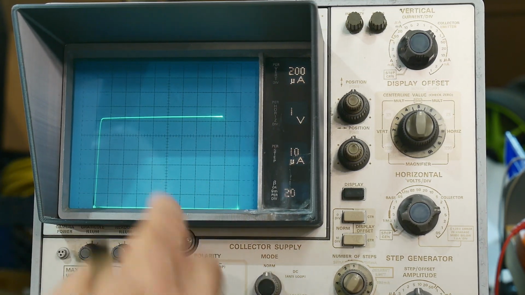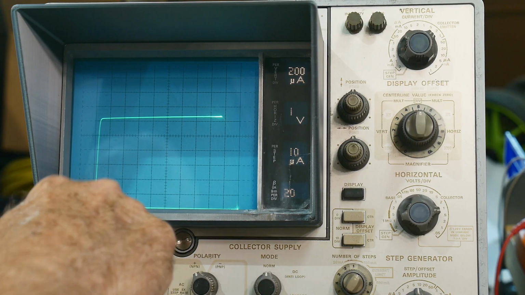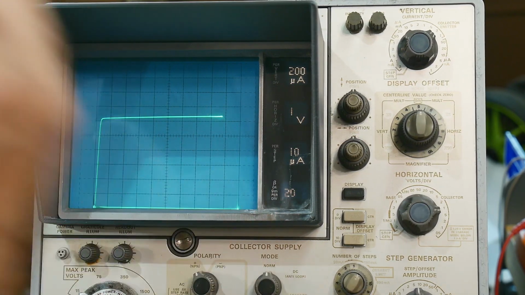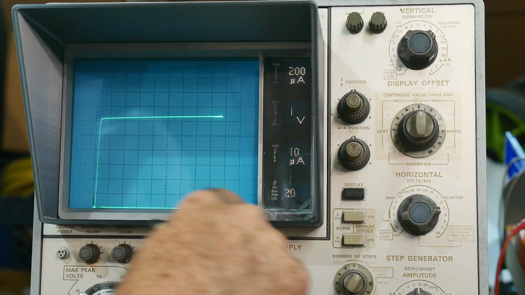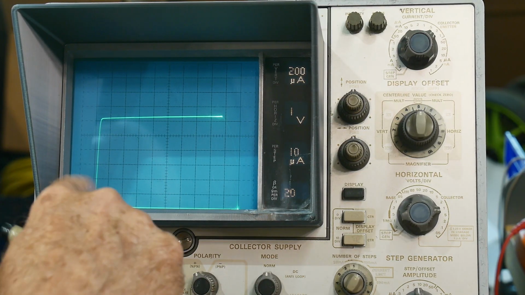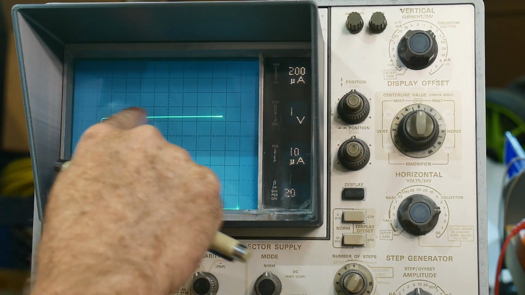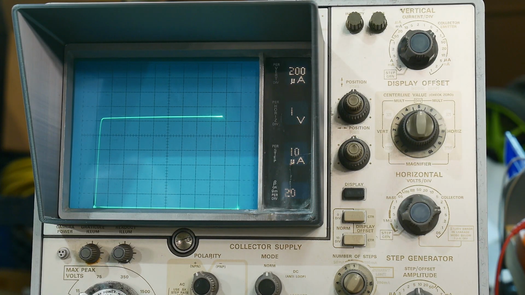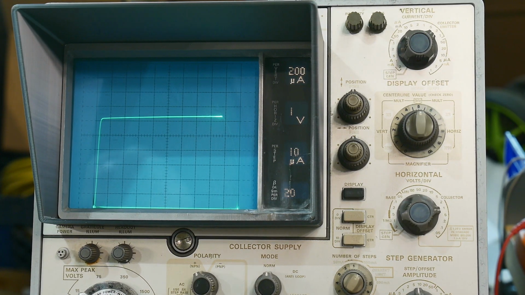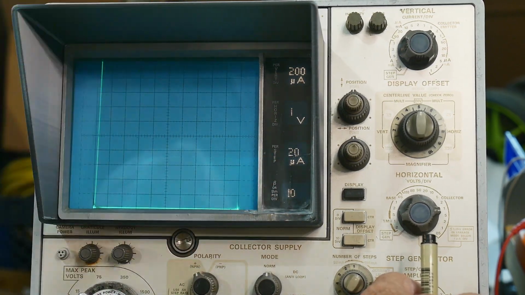This trace here is with the transistor off, and then this is with the transistor on. Okay, so this is 0 base current, and this is 10 microamps of base current. Well, what does 20 microamps of base current do? Okay, well, we could change that. We could change the amplitude. We can make it 20 microamps. It just went off the scale.